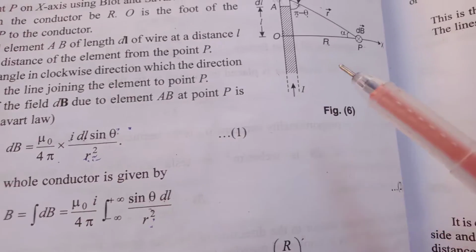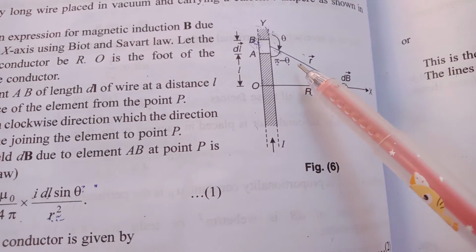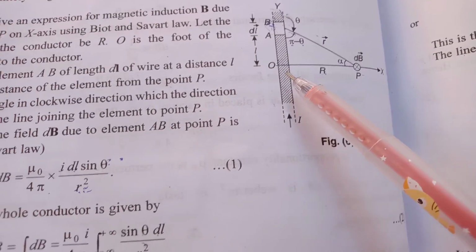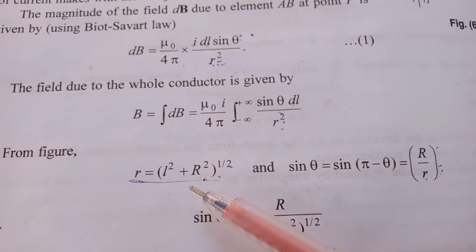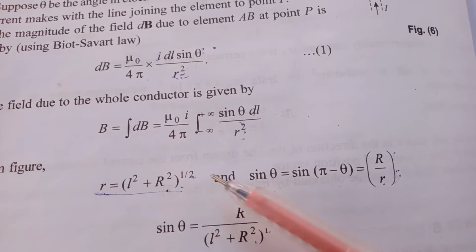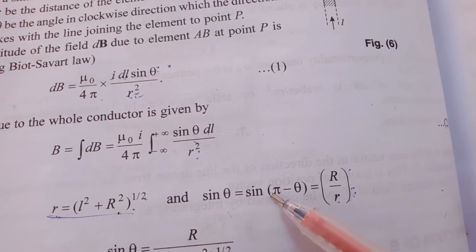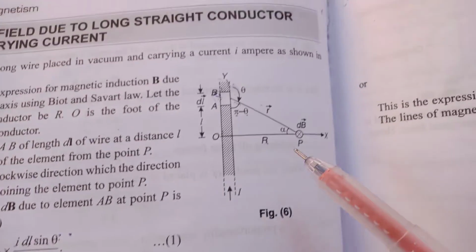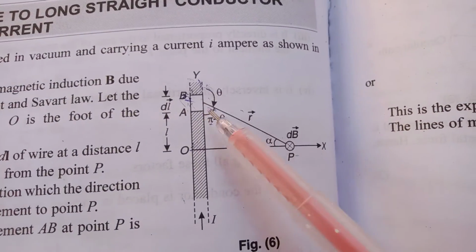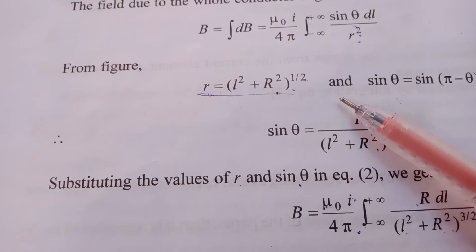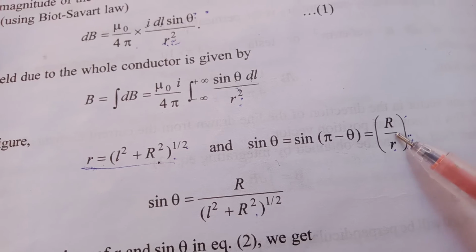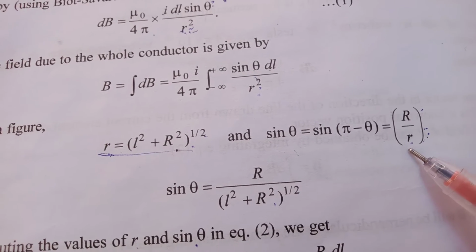Now small r, referring to the figure again, by Pythagoras theorem, it will be root of L square plus capital R square. Sin theta is sine of pi minus theta, and from the figure, sine of pi minus theta is opposite side by hypotenuse, and that is equal to capital R by small r.